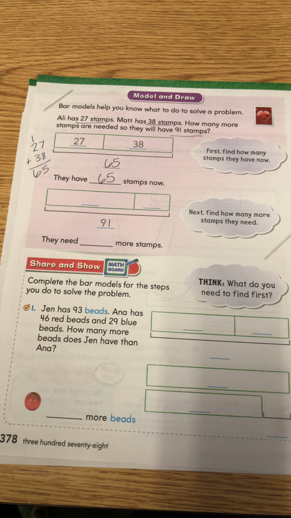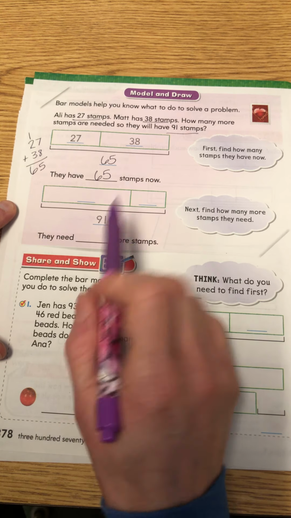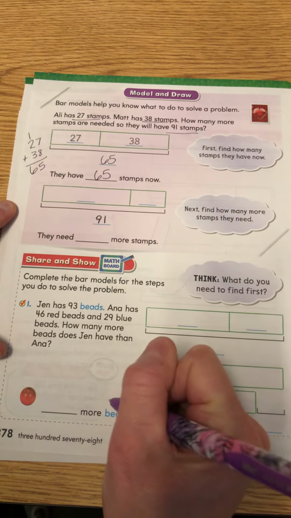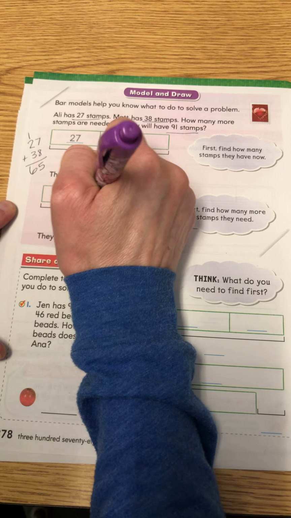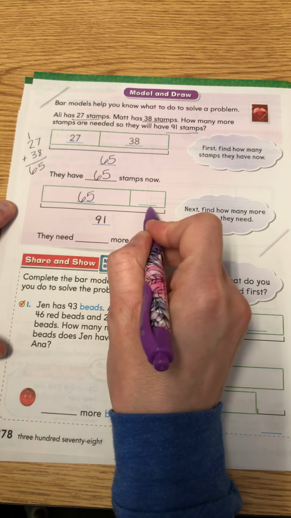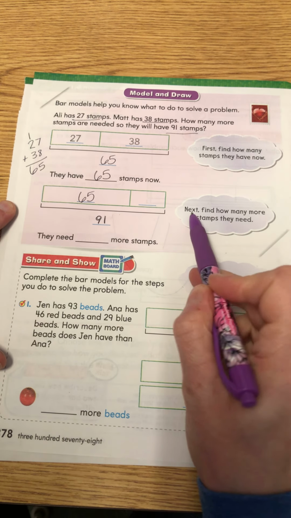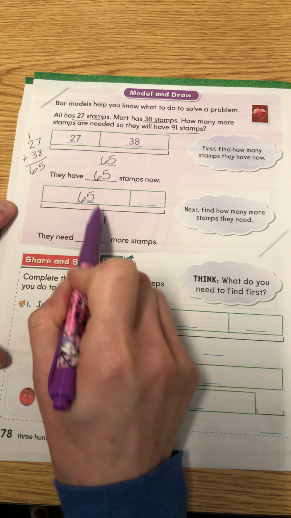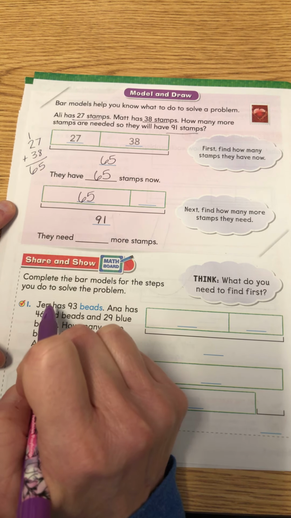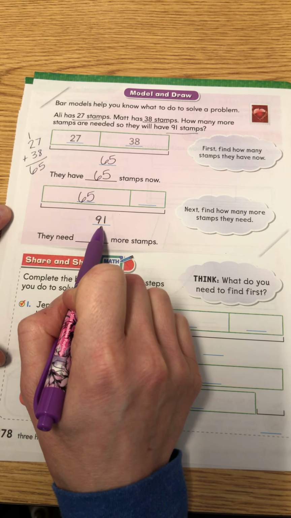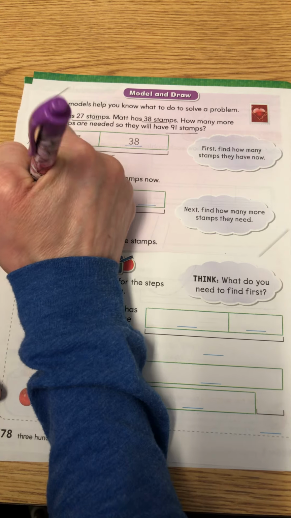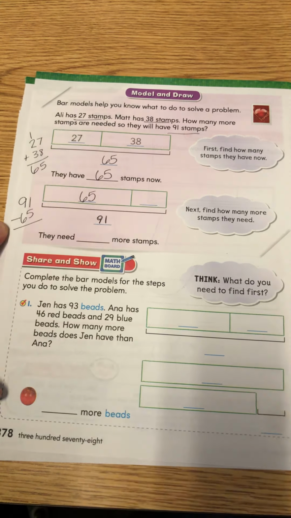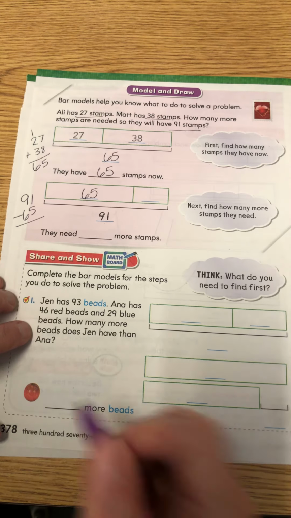The next step is we need to know how many more they need to get to 91. So we have a bar model here. We know our total number is going to be 91. We know we have 65 already. We want to find how many more we need to get. So the thought bubble says, next find how many more stamps they need. And we want to find the difference between these two numbers. When we find the difference, we want to subtract. So we'll take 91 minus 65, giving us a subtraction problem.